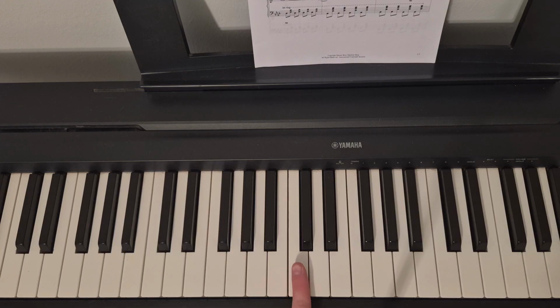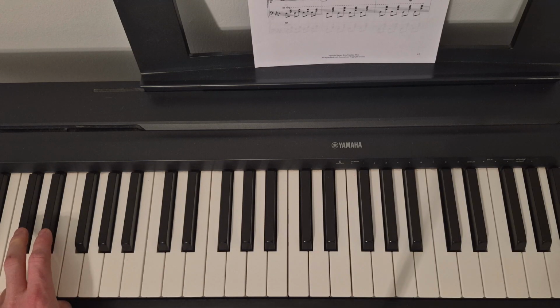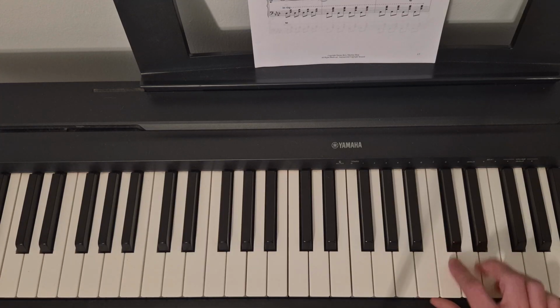So anytime we want to find C, we're just looking for a note that is on the left side of 2 black keys here. That's a C. If I went over here, that's another C. It's just a little bit lower, right? Over here, there's a group of 2. That's going to be a C. Up here, group of 2.